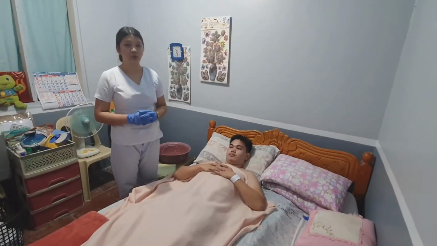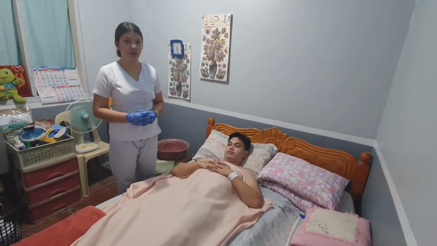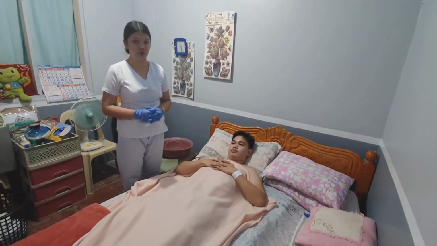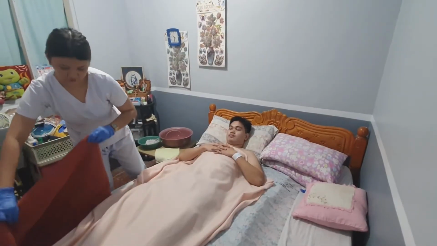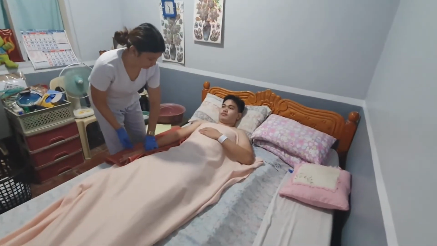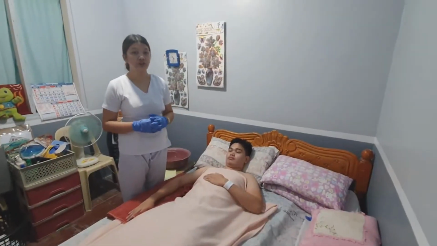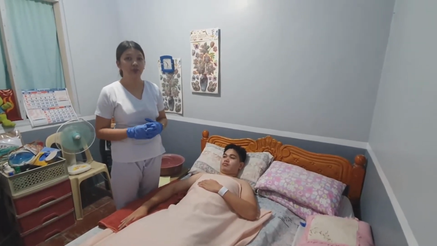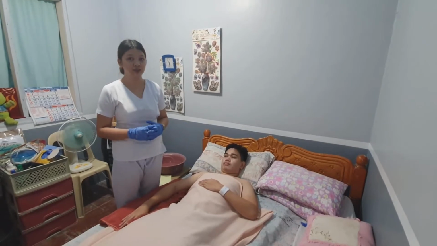Next, wash the arms and hands. Place a towel lengthwise under the arm, away from you. Wash, rinse, and dry the arms by elevating the client's arm and supporting the client's wrist and elbow.